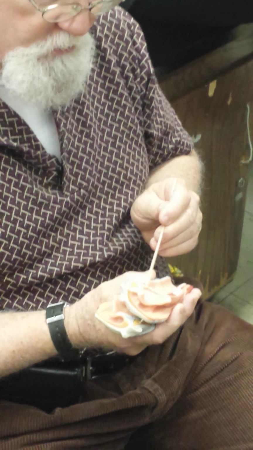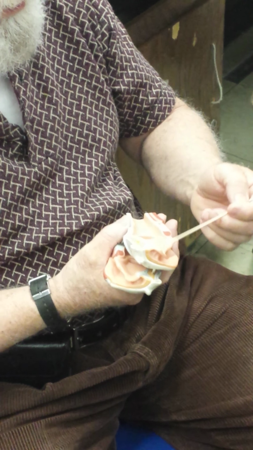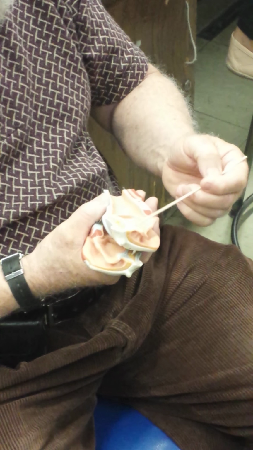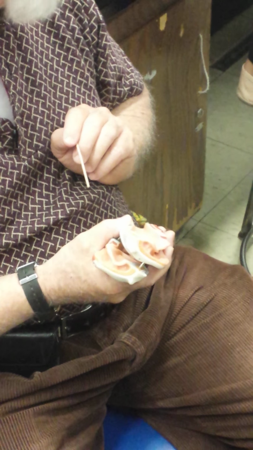This would be the false vocal fold, this would be the true vocal fold, and then this would be the epiglottis, again, cartilage. Hyoid bone, epiglottal cartilage, thyroid cartilage.